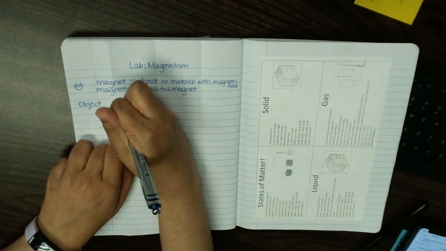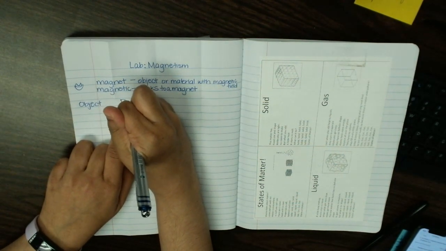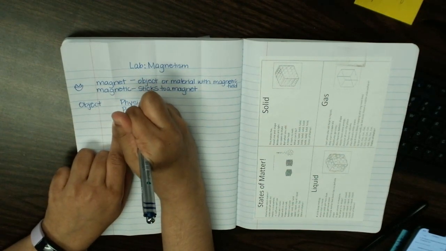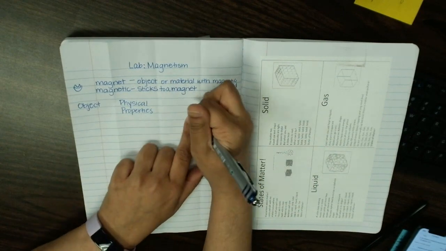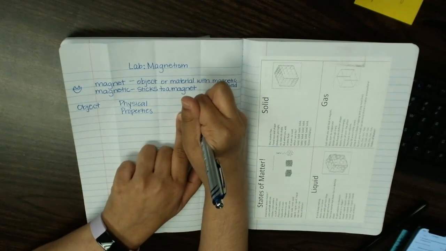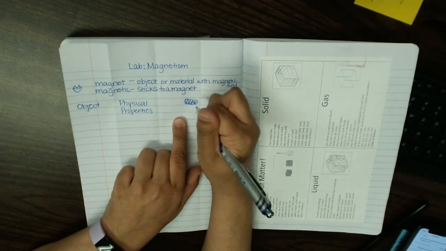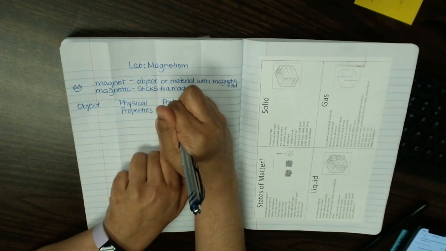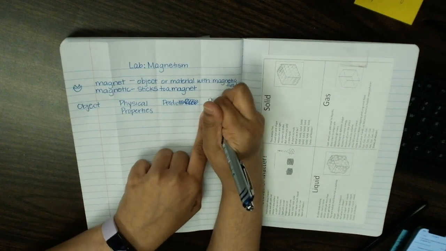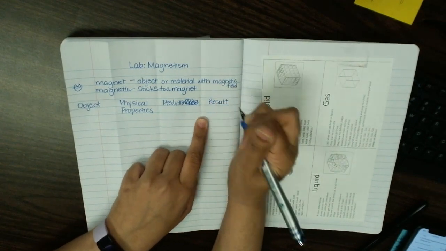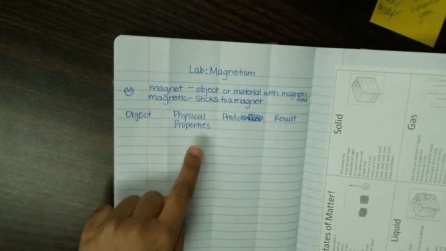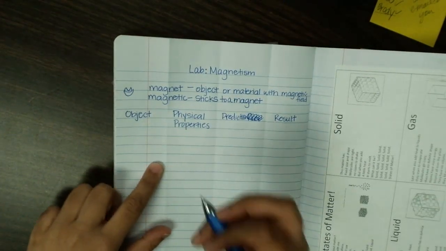Over here, I want you to write physical properties. And then over here, I want you to write, whoops, I knew I was going to mess up. Prediction, and then result. So let me zoom in so y'all can see that. Object, physical properties, prediction, and result.